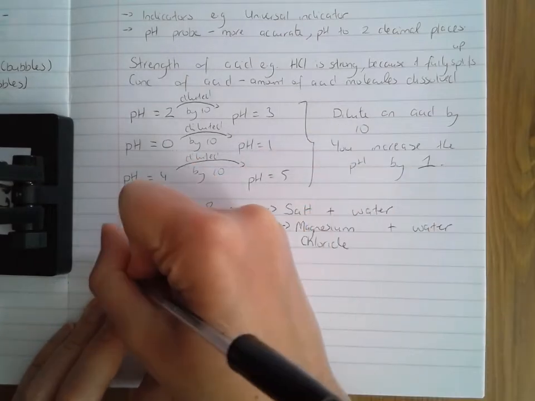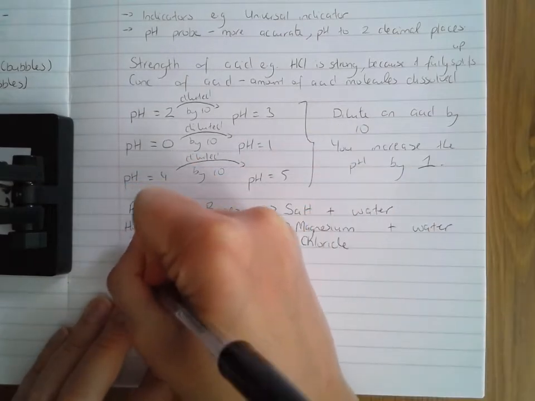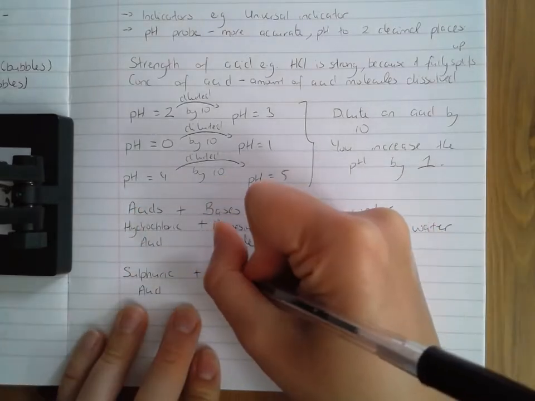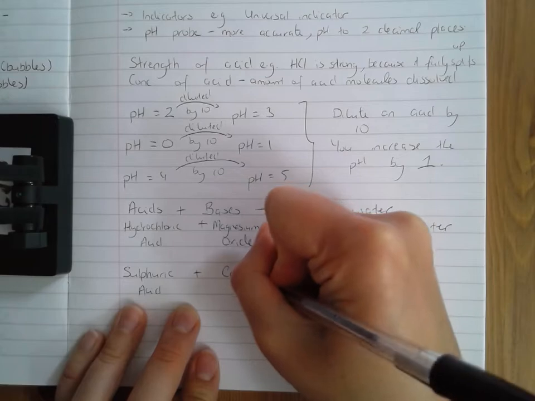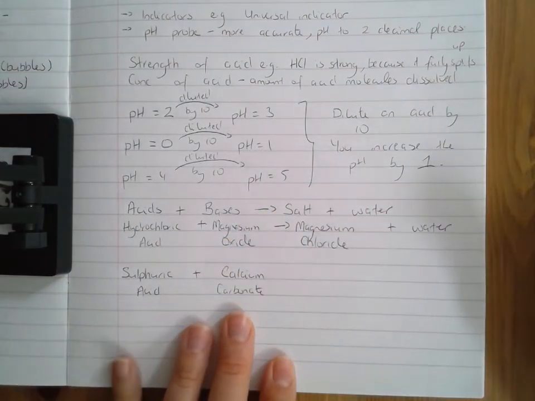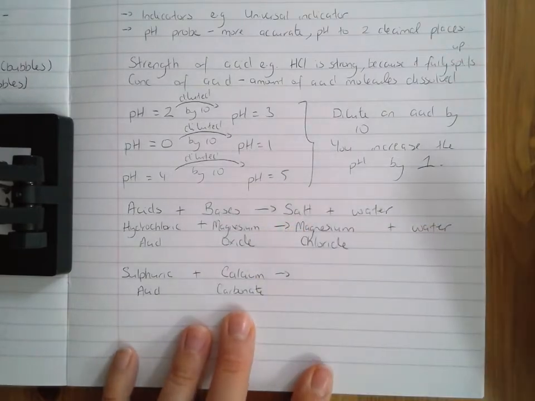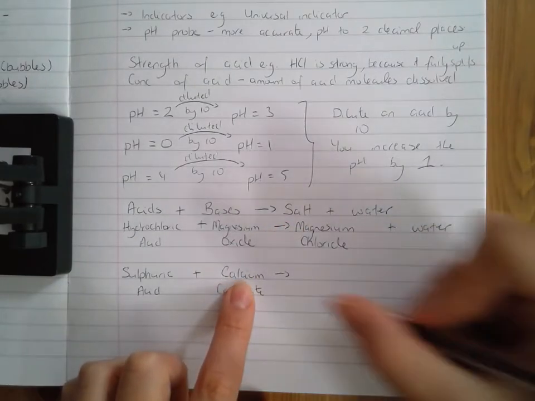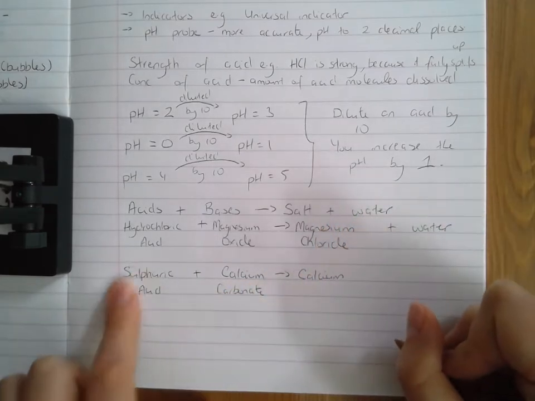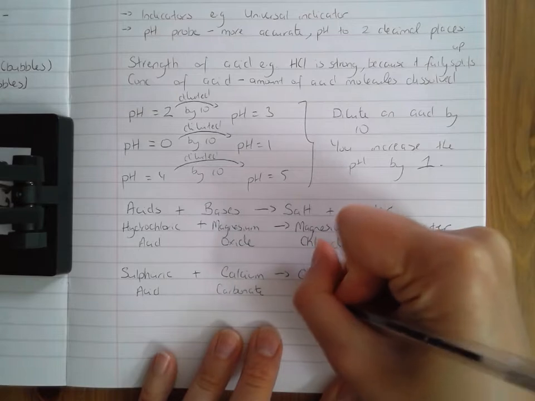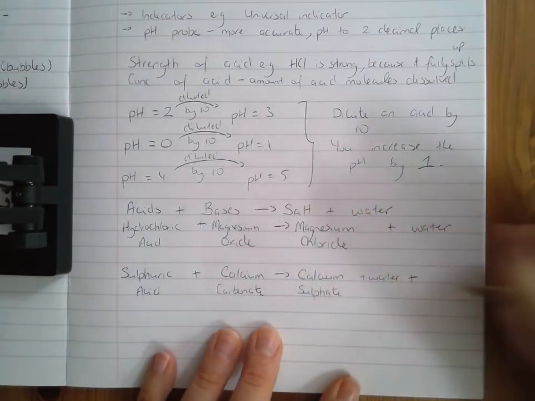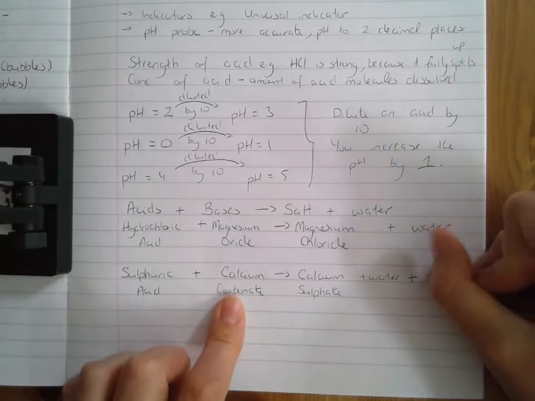Just one thing though, I'm going to do one more example: sulfuric acid, okay, it's an acid. A base, I'm going to pick a metal, calcium, and this time I'm going to end it with the word carbonate. Remember, oxide, hydroxide, carbonate, they are all bases. All right. I'm going to form a salt. The first word of the salt comes from the metal of the base. So that's going to be calcium. The second word of the salt comes from the acid. If it's sulfuric acid, my salt ends in sulfate. Plus water, plus, okay, carbon dioxide.